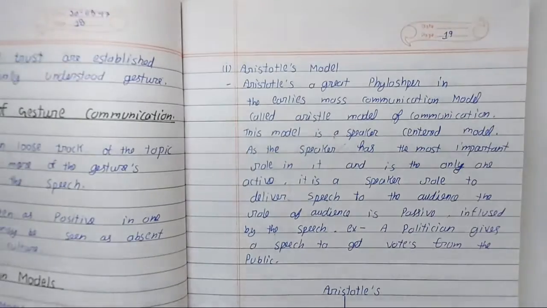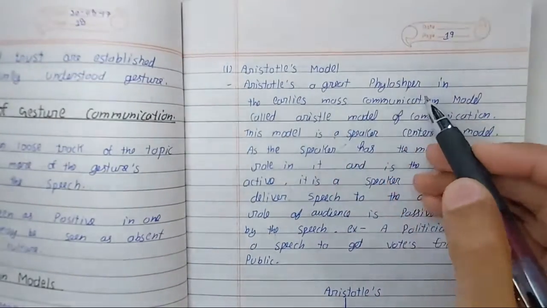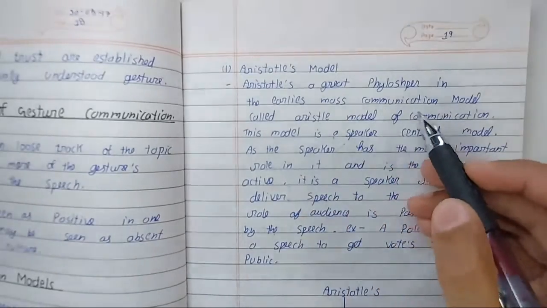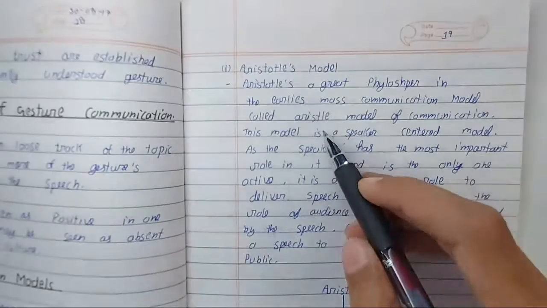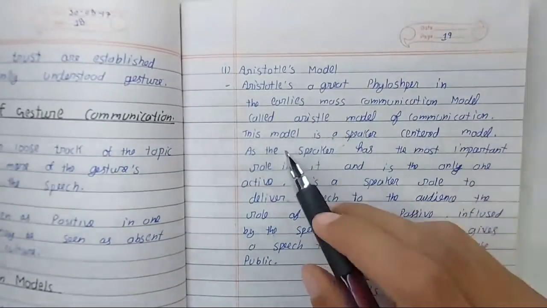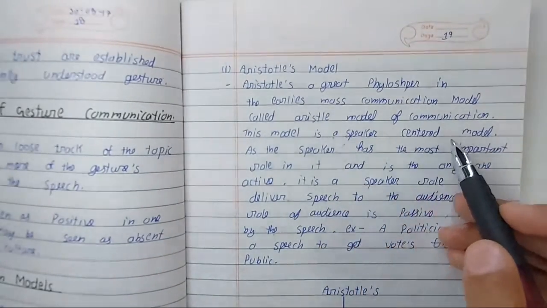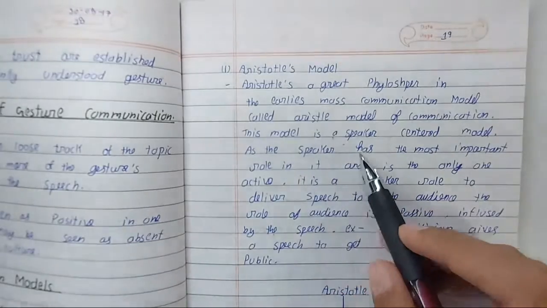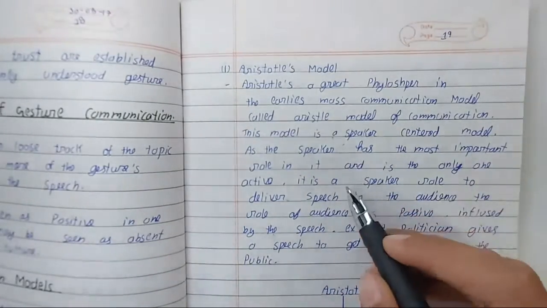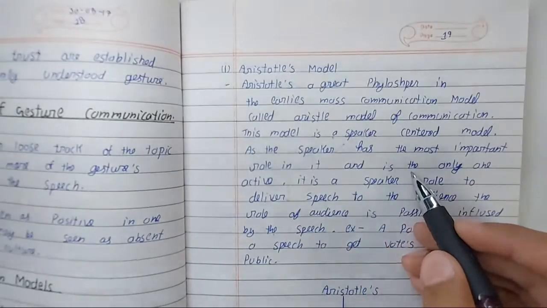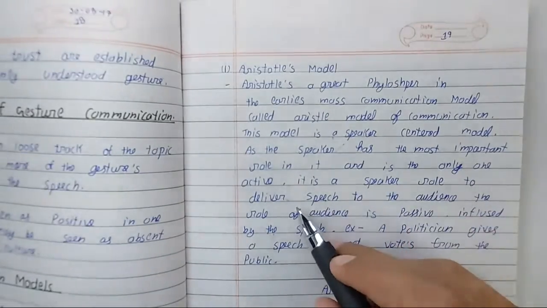Aristotle model. Aristotle was a great philosopher, and the earliest mass communication model is called the Aristotle model of communication. This model is a speaker-centered model, as the speaker has the most important role in it and is the only one active.